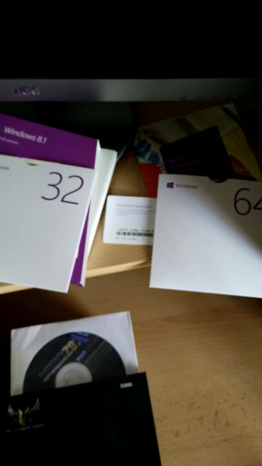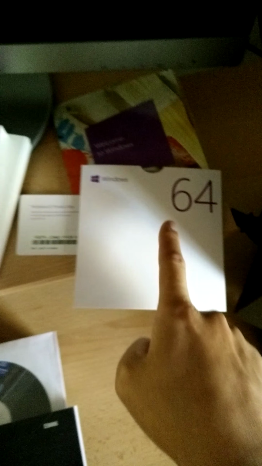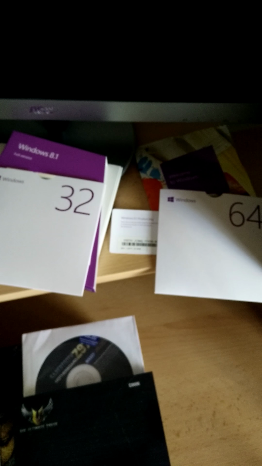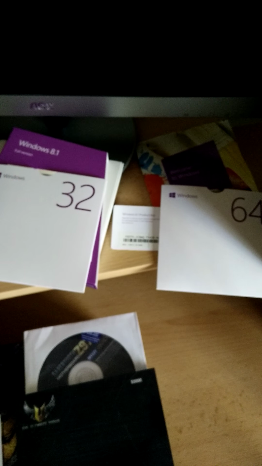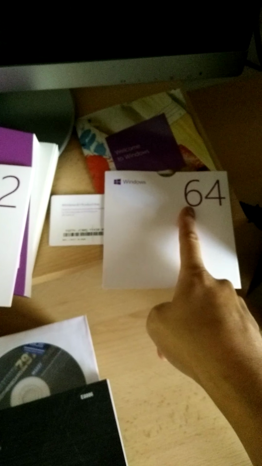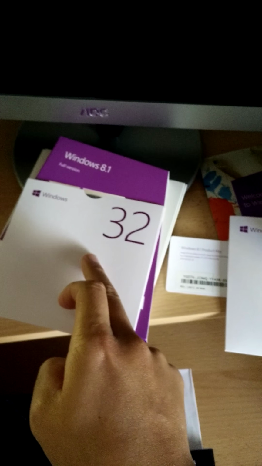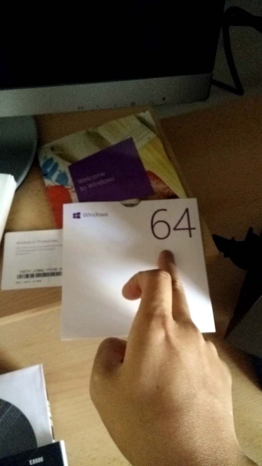So just a quick note about Windows, there's one which is 32-bit and one which is 64. Because I've got 8 gig of RAM and quite a powerful processor, the Intel i7 at 4 gigahertz, I'm going to be using the 64-bit just because the computer overall is a higher specification. So that's what you need with making a choice between 32-bit and 64. Because my computer is more powerful, I use the 64.